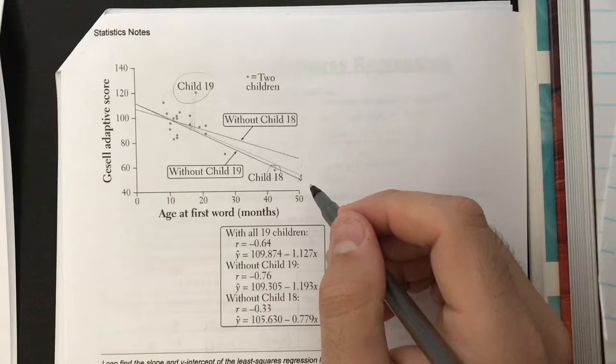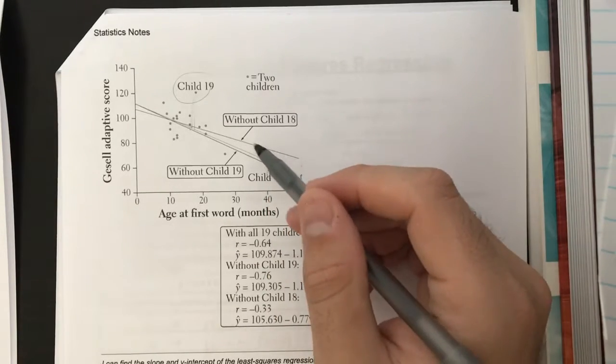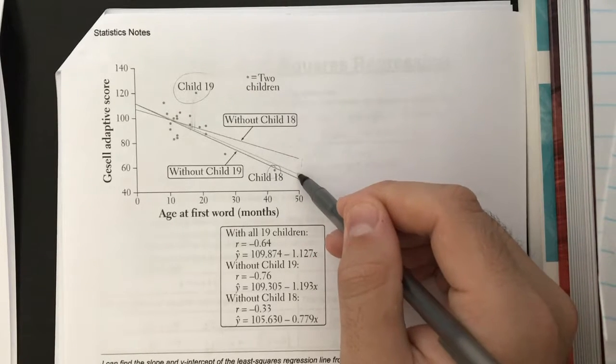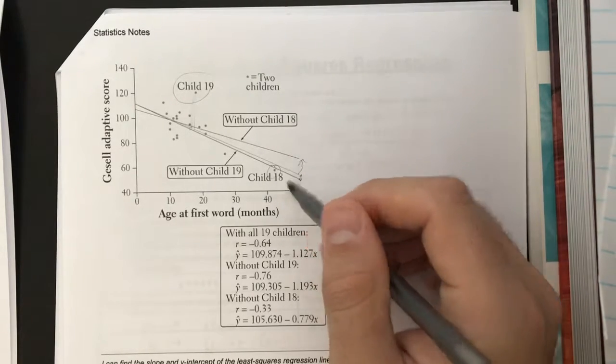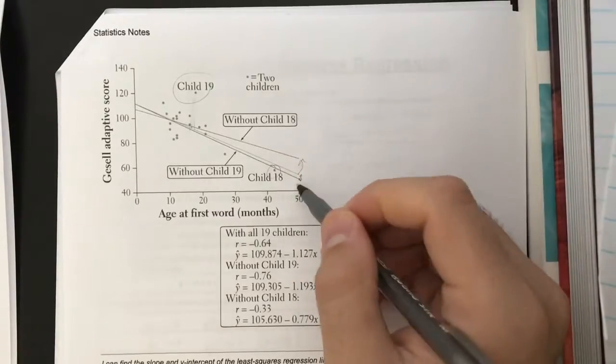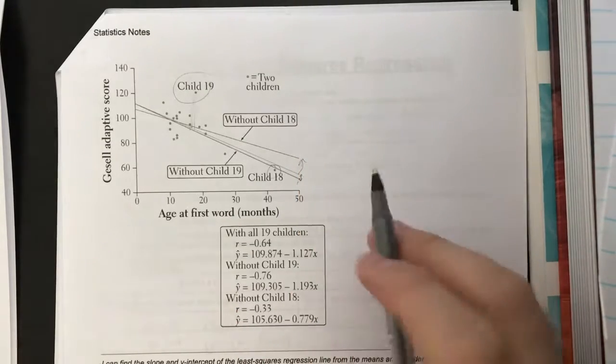You probably couldn't tell the difference if I gave you two pictures. However, if you take out child 18, the one right here, this is what happens to your line. Look how much it moves up in this direction. This point was pulling the line down when it was in. As soon as I take it out, the line moves back up, and therefore your statistical calculation changes quite a bit.